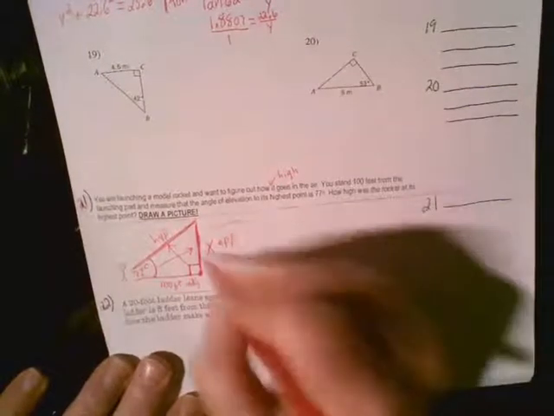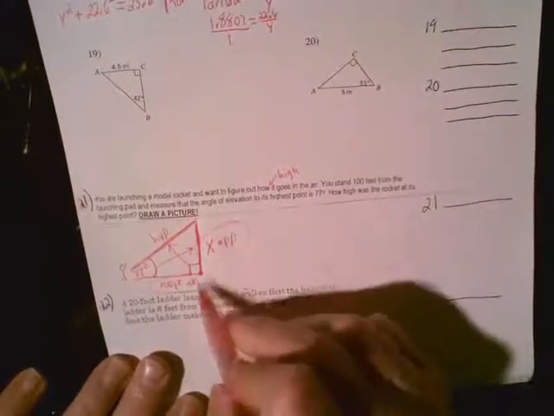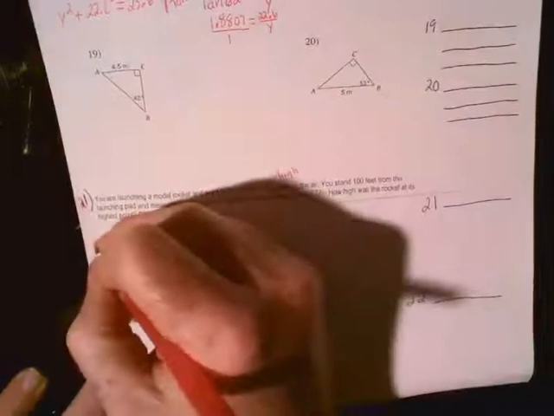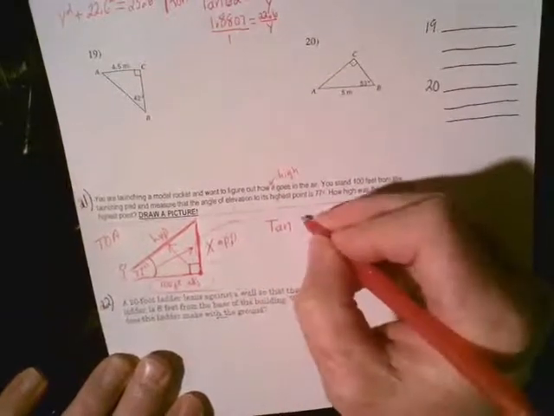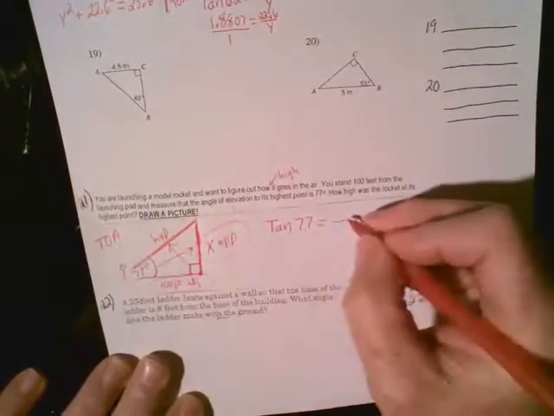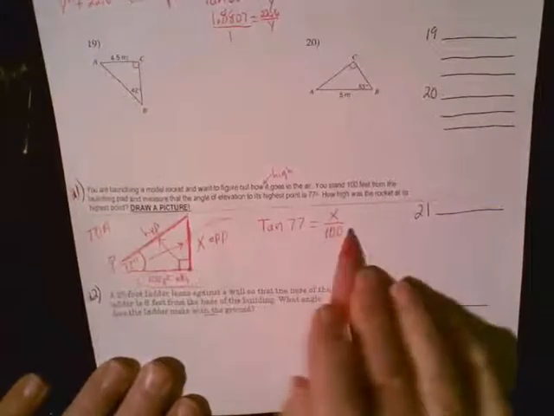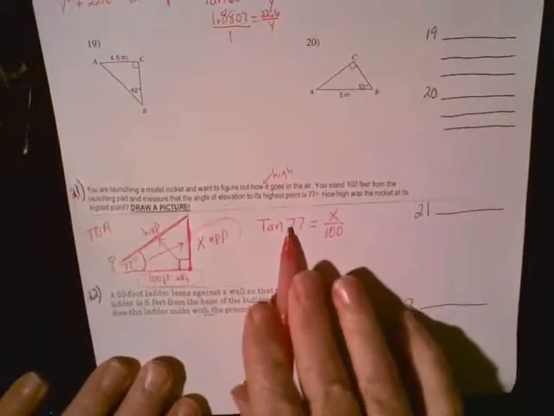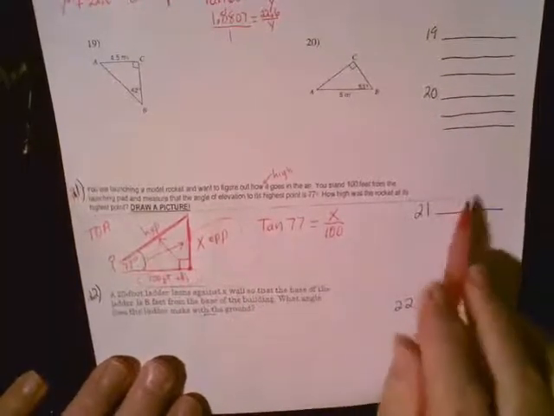The two we care about this time are the opposite, and we know the adjacent, so those are the ones that we want to use. Well, the trig ratio that deals with opposite and adjacent, that's the TOA part. That's tangent. So when we set up our equation, it's tangent of our angle equals opposite over adjacent. So x over 100. And I'm going to leave you to solve it from there. Remember, you're just going to find the tangent of 77 on your calculator, put it over 1, cross multiply and solve, and that's going to tell you how many feet your rocket went up in the air.